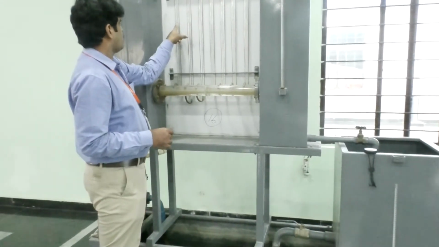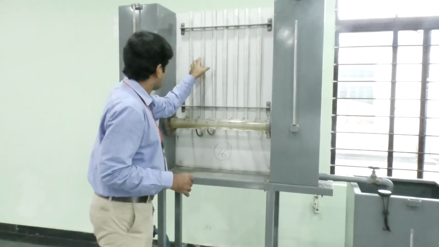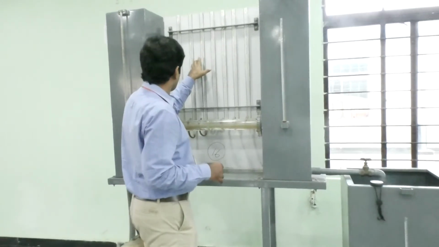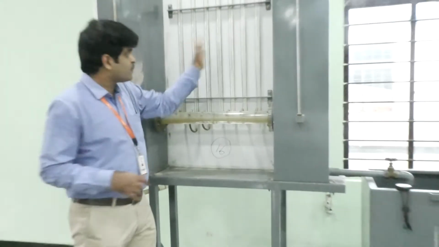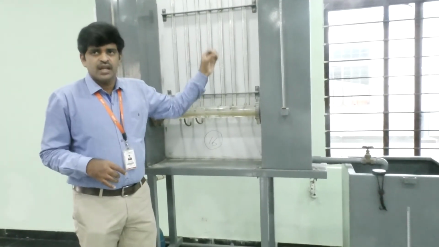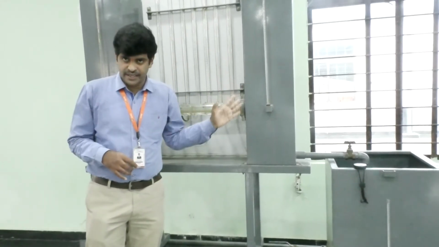Directly some measurements are going to be taken here. Here we can see some 42.3, here 42.5, and here 42.8 and 40, and some readings are going to be visible here, so that the values can be taken as P by rho g directly.